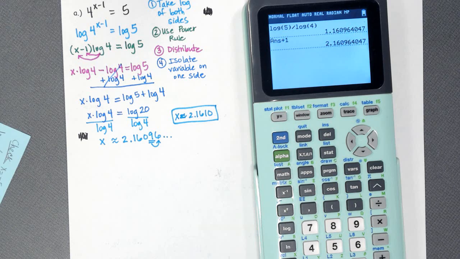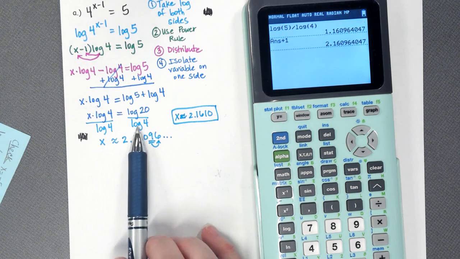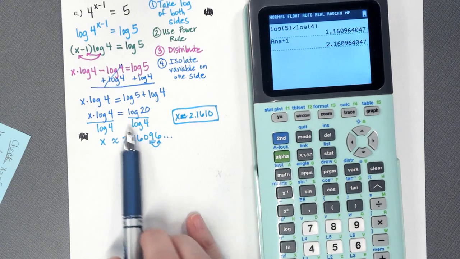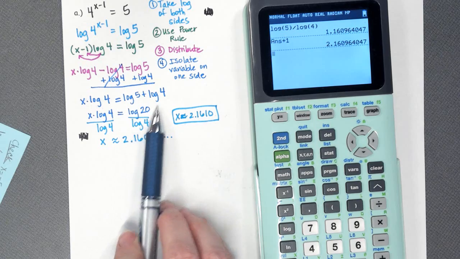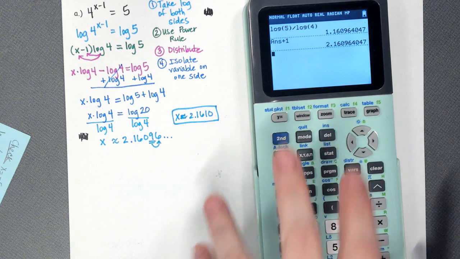If you have one variable, but if I ask you for an exact value, you'd have to tell me this: log of 20 divided by log of 4, or log of 5 plus log of 4 divided by log of 4.